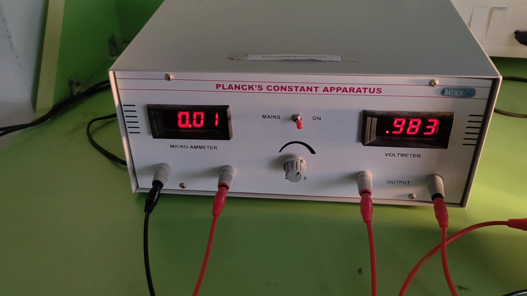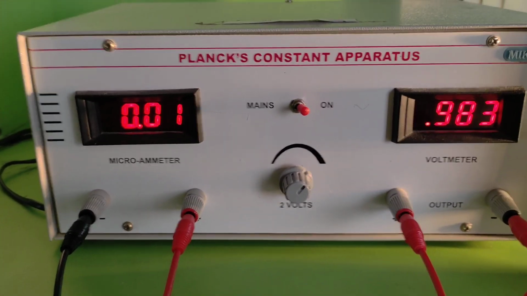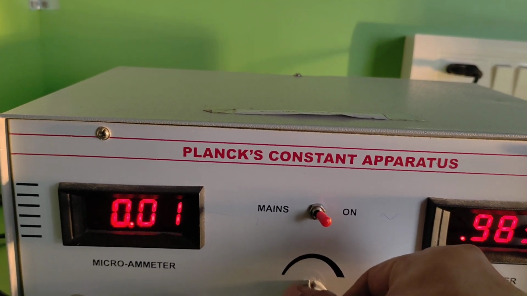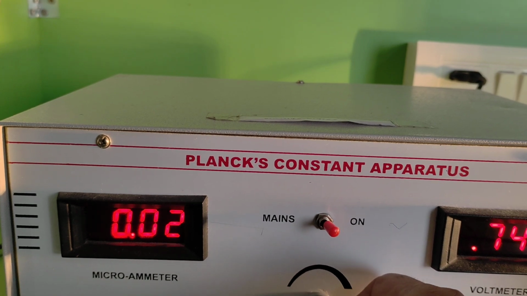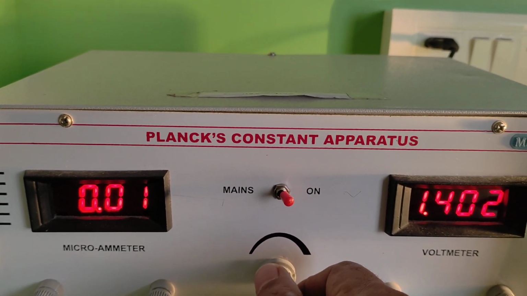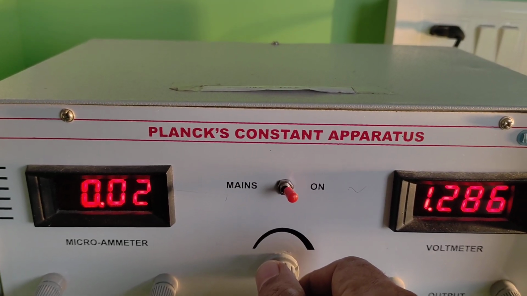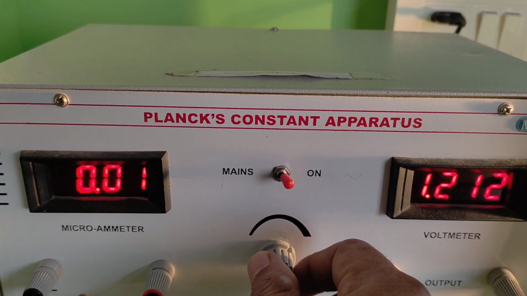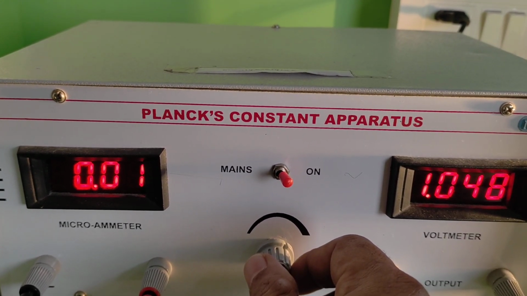Now see here, the values are changing. Again we are adjusting the knob to maintain the zero value.